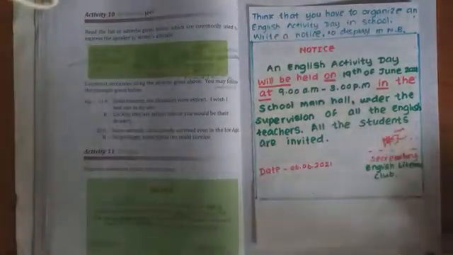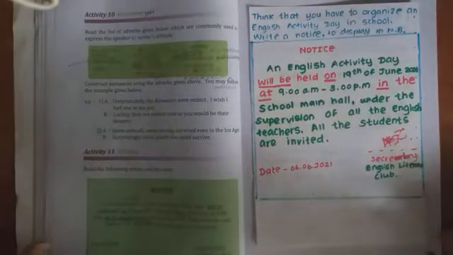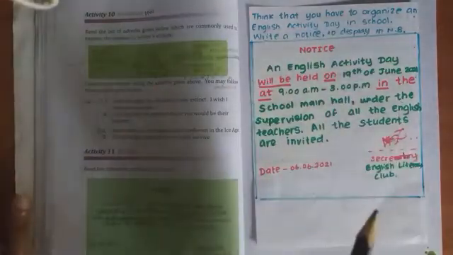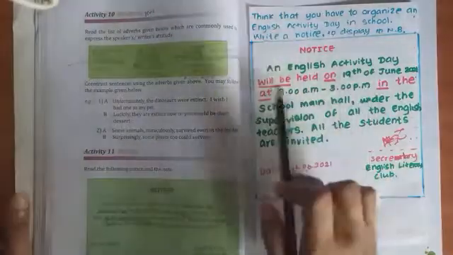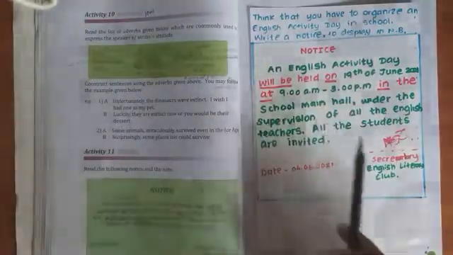If they have given some information to include, include those things. And this, you should remember the format also, and these words also: will be held on, in, at. Those things you should know.